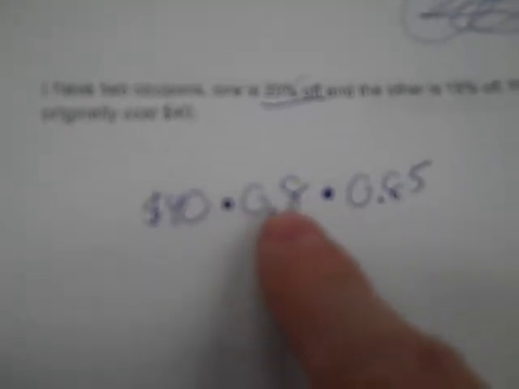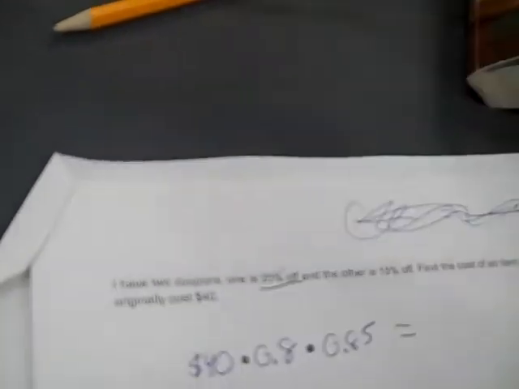So you have your original. You're gonna find 80% of that, and then whatever that is, you find 85% of what's left. Okay, so 40 times 0.8 times 0.85. That's $27.20.